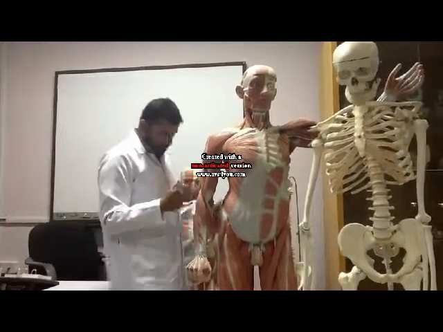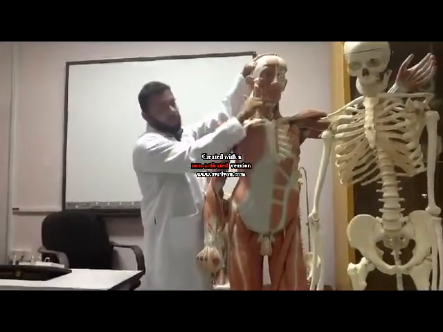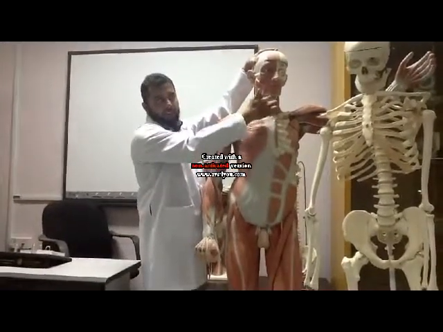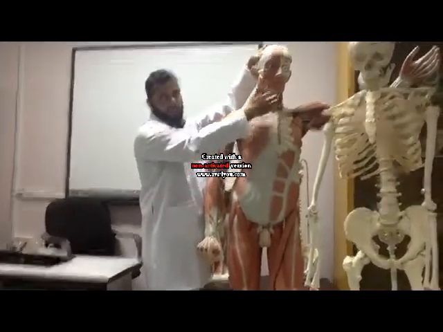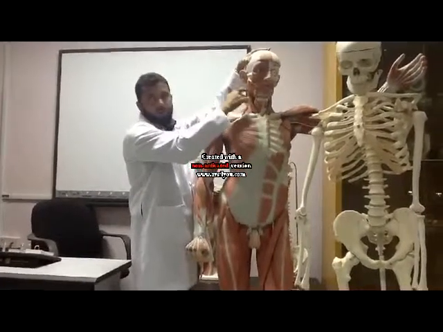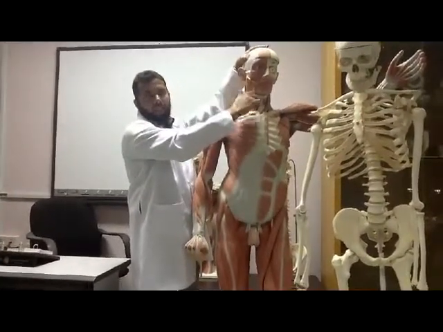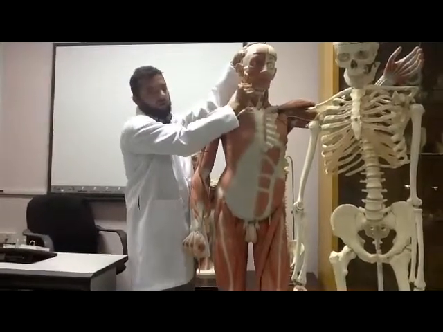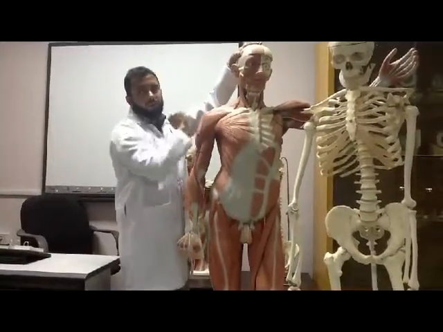So the boundaries for the anterior triangle: in the front, it will be the midline structures. Then the superior boundary, or the base of this triangle, will be the base of the mandible, as well as the line drawn from the angle of mandible up to the mastoid process.